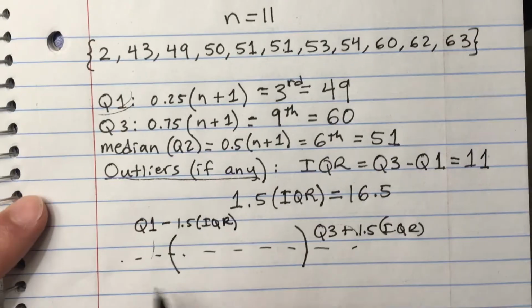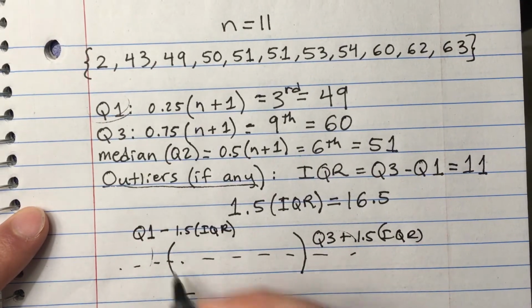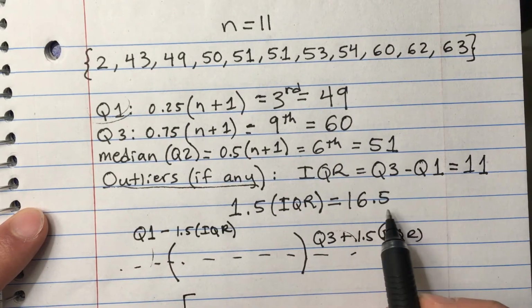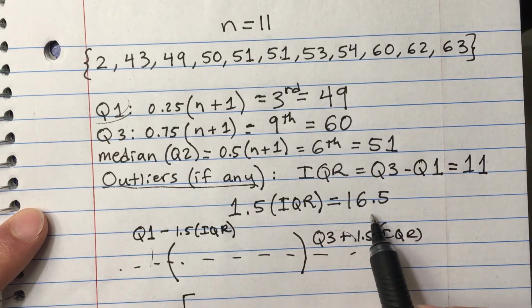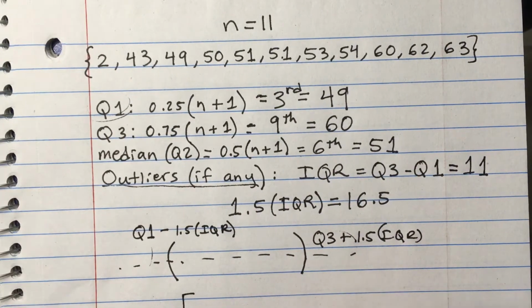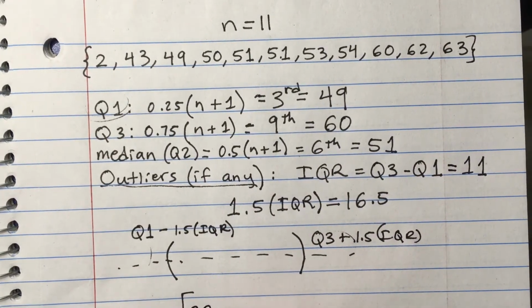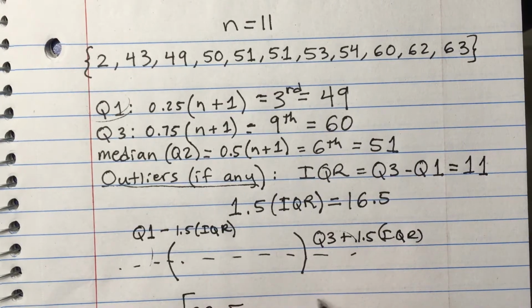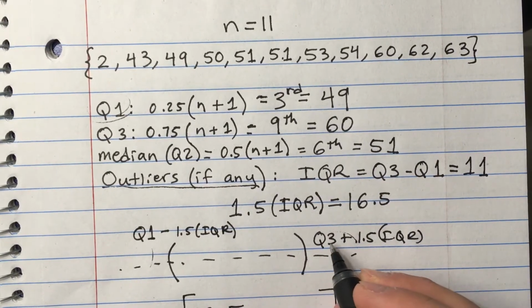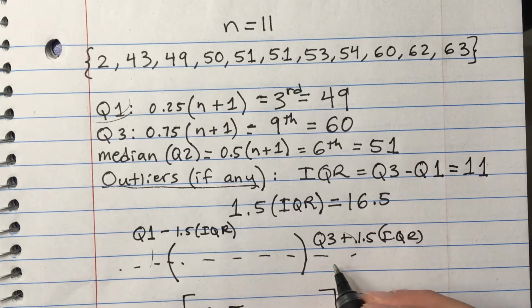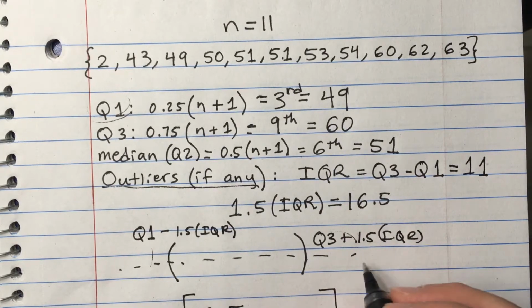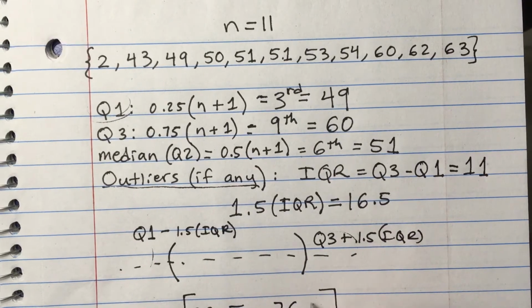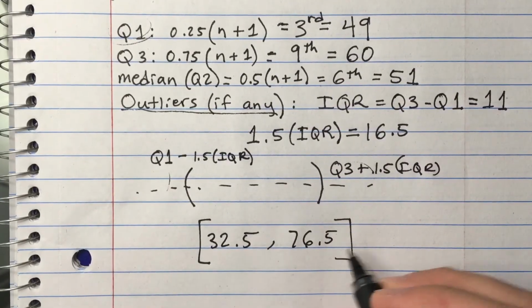So Q1 minus 1.5 IQR is 49 minus 16.5, which on the calculator gives you 32.5. The upper limit is Q3, which is 60, plus 16.5, which is 76.5.